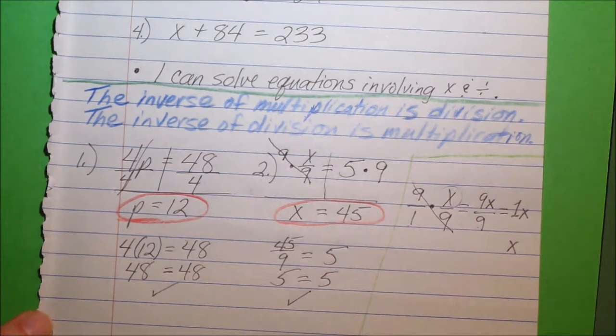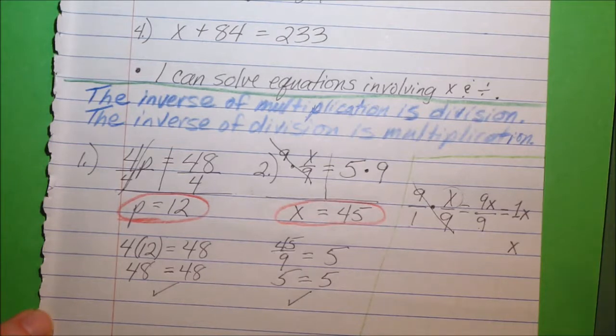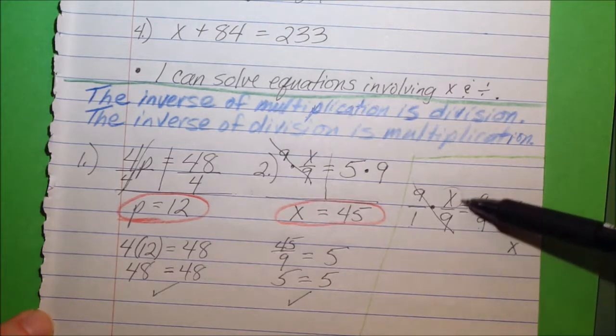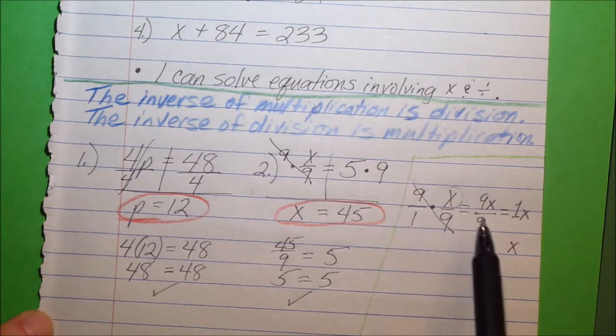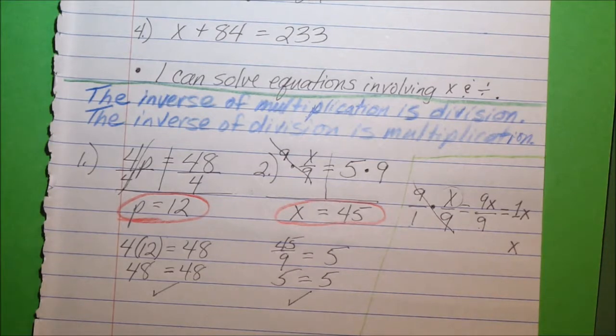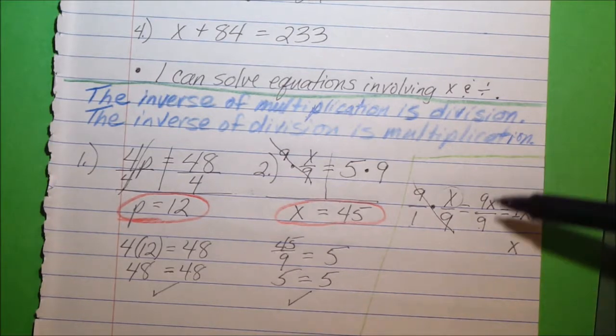All right? So it's tricky, but this is why that works. You have to think about how we multiply fractions, and that's why that works.